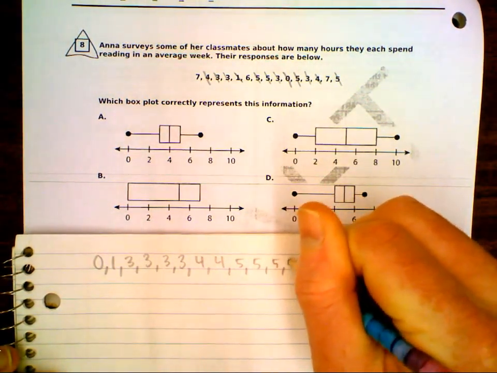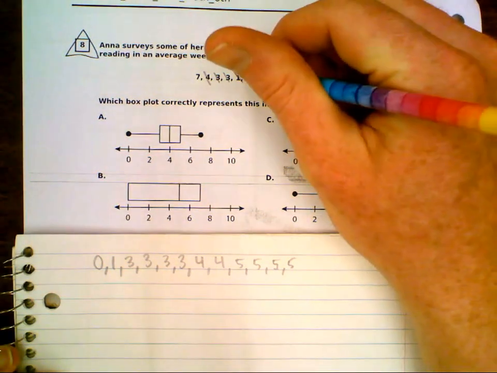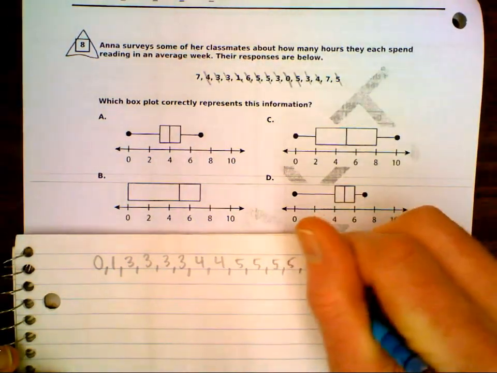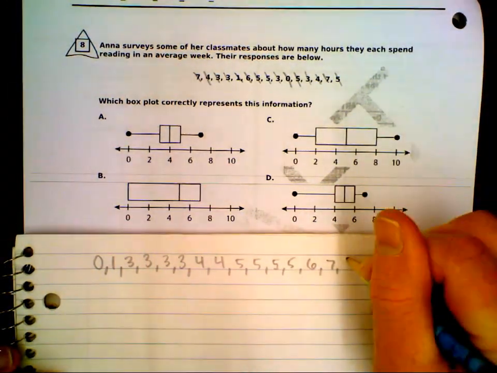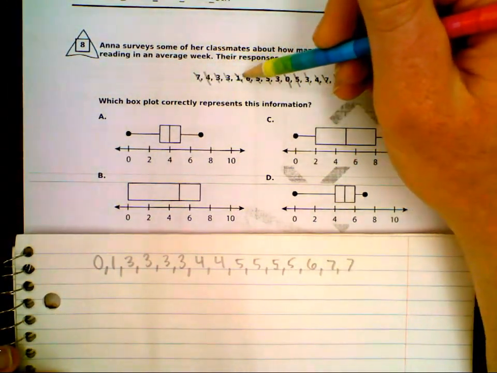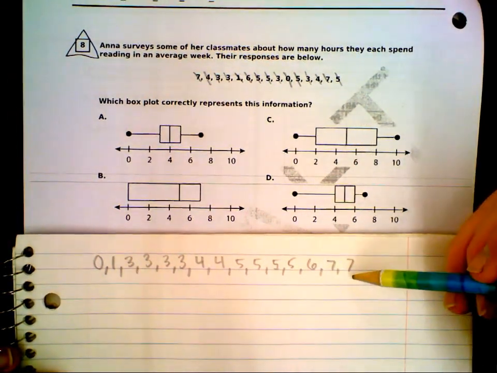Now it's especially important that I cross these off as I go. I almost missed one of my 5s, and I definitely would have missed it had I not been crossing these numbers off. And then I have a 6, and 1, 2 7s. Now let's check. I crossed off each number. Okay, I've represented all of my values here.